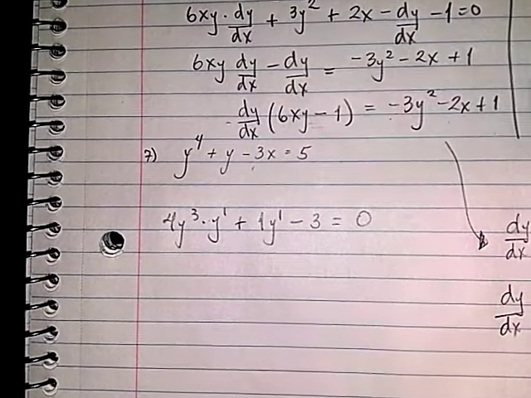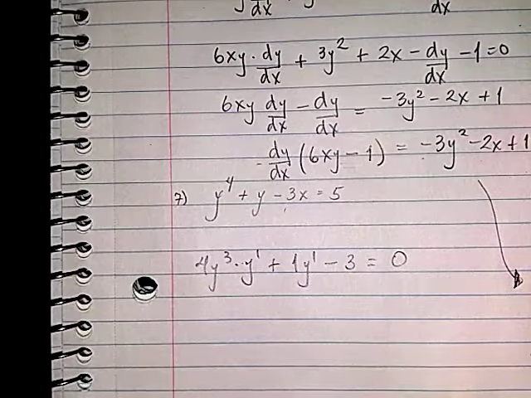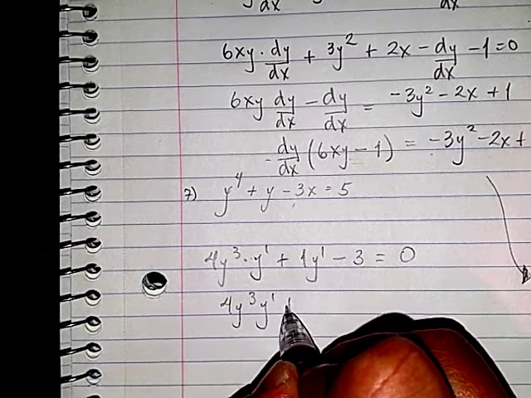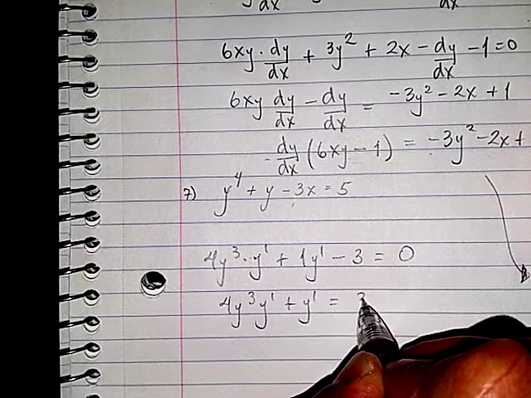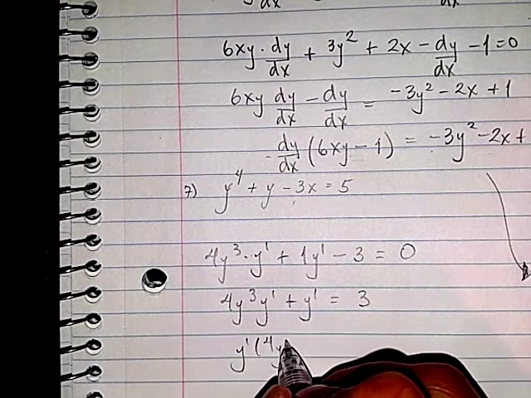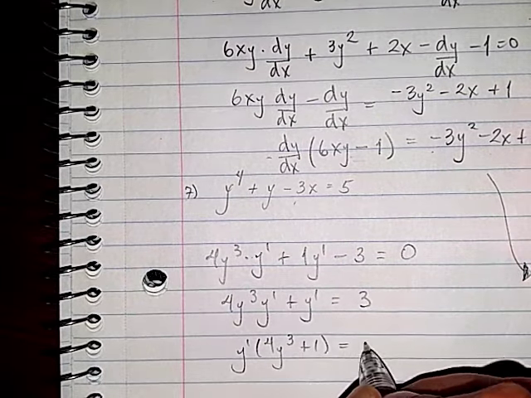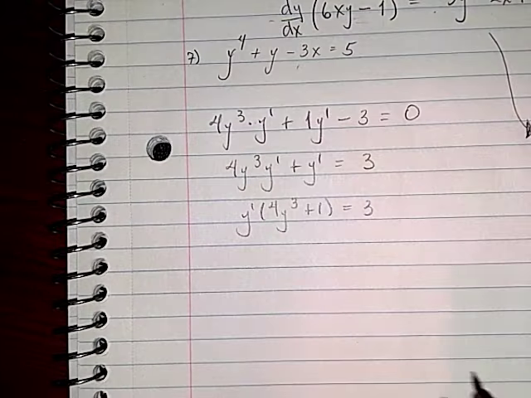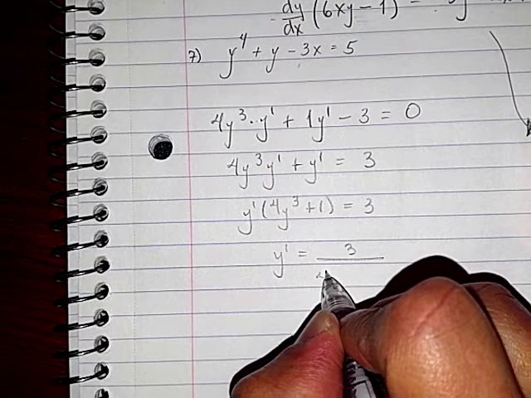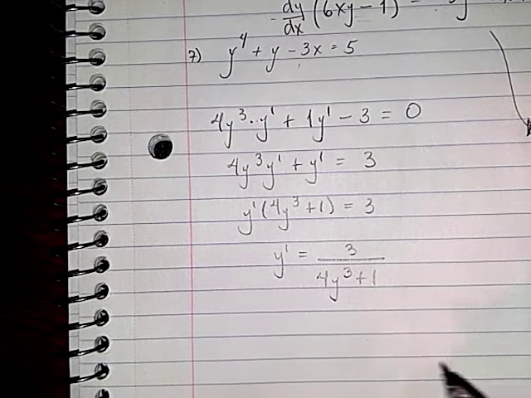So from here, it makes it a lot easier. 4y cubed times y prime plus y prime is equal to 3 on the other side. Factor out your y primes. You're going to get 4y cubed plus 1 is equal to 3. Let's go ahead and divide: 3 divided by 4y cubed plus 1.